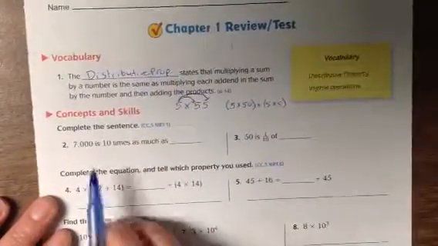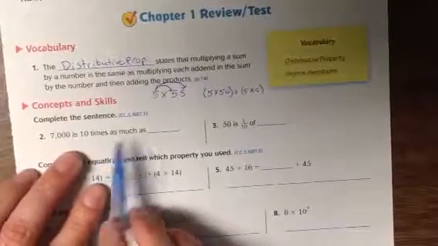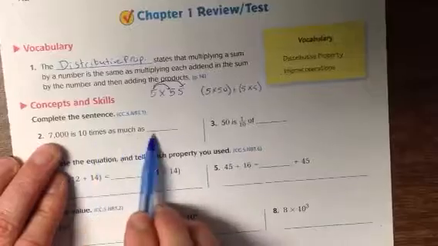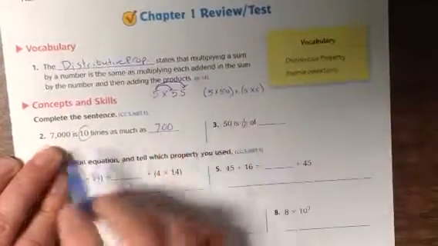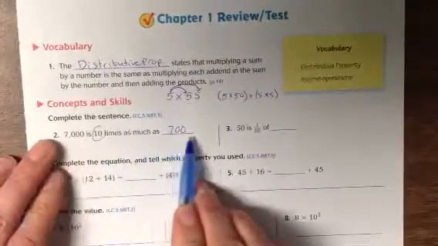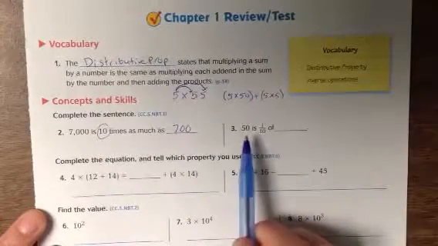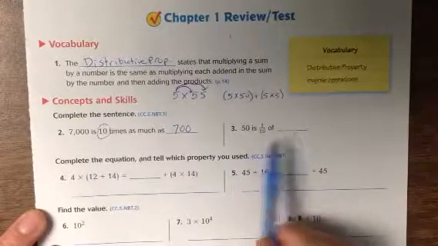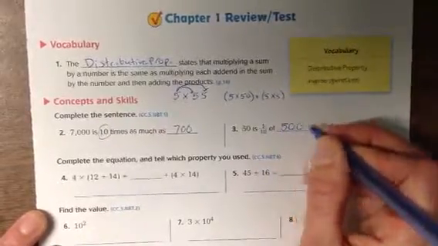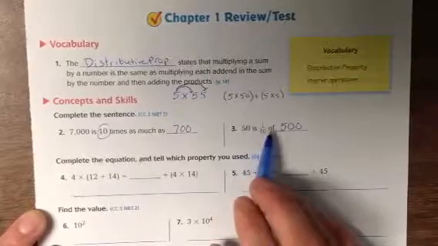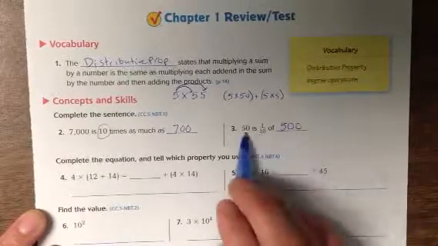Okay, so the next one. Complete the sentence. 7,000 is 10 times as much as this, so that means this number is 10 times bigger than this number. And if it's 10 times, we just have to take a 0 off. So 7,000 is 10 times as much as 700. The next one, 50 is 1/10 of this number, so this is smaller than this number. 1/10 means adding a 0, so 50 is 1/10 of 500. If you were to be 1/10 smaller than this, you would be 50.